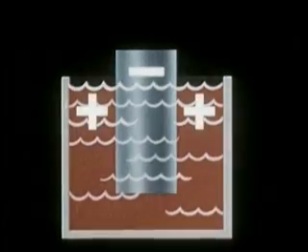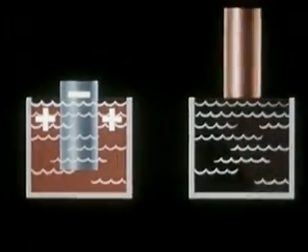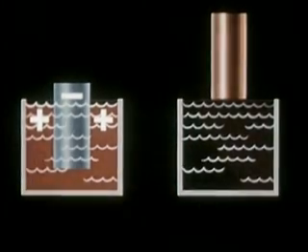The zinc becomes strongly negatively charged. Now a piece of electrically neutral copper is put in a chemical solution in another container. The copper will become very weakly negative. Since the copper has a smaller negative charge, it is positive with respect to the zinc.